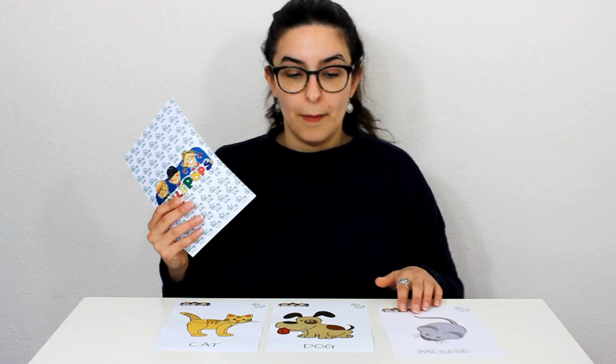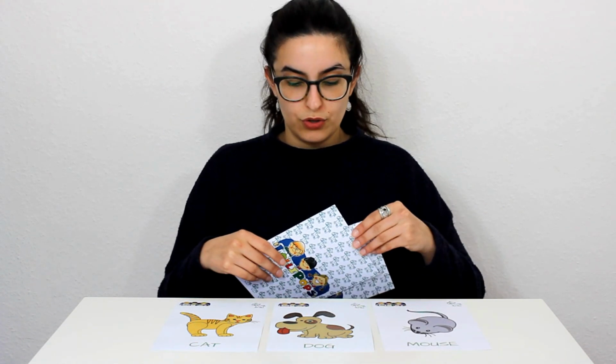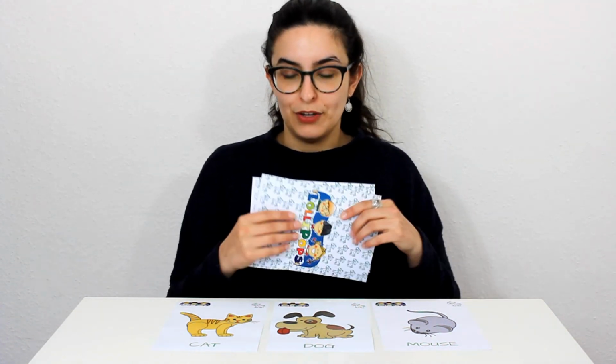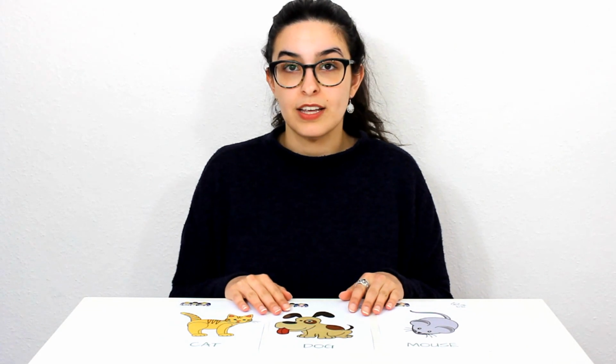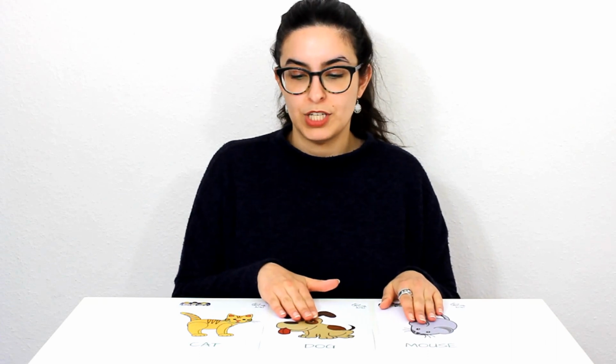The next game we can play is called Which One's Missing? So you can use, for example, a cat, a dog, and a mouse. Or if you'd like to make it a bit easier, you can use 2 cats or 2 dogs, however you like. And with these cards, you're going to ask the children to close their eyes, but beforehand make sure again that you go through the names of the objects.